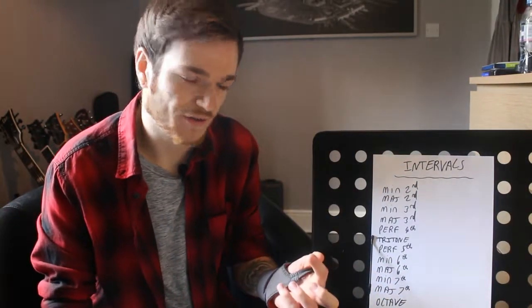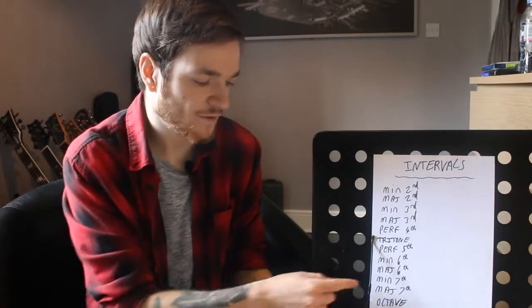So a minor 7 would be the 5 on the E, 5 on the D. Major 7 would be 5 on the E, 6 on the D, okay? And then finally you get to an octave, which would be 5 on the E, 7 on the D, which you're most likely familiar with if you're a guitarist. So that's basically the way that I break intervals down, the way that I apply them to the guitar, and the way that I learn, teach, and practice these.